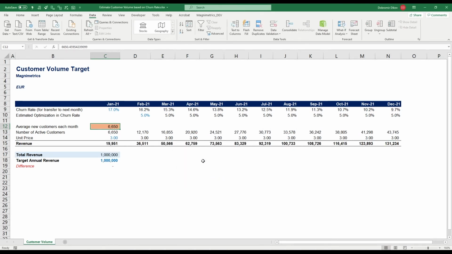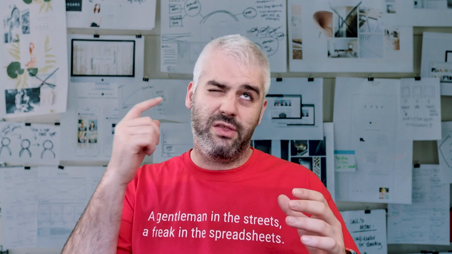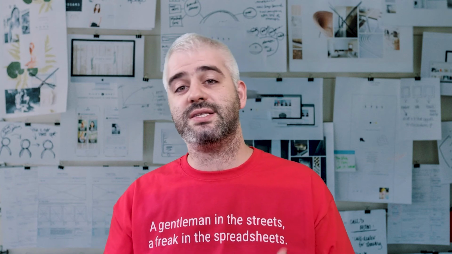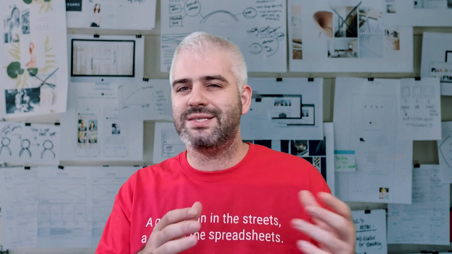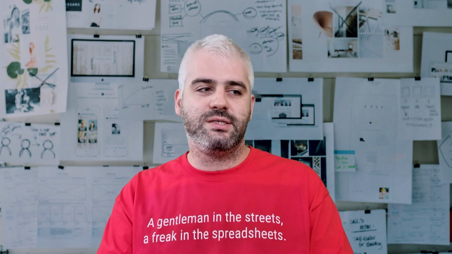Let's run that, and that's it. And as easy as that, we can see that we need about 6,650 new customers each month in order to reach the 1 million mark for the year. As long as you know this functionality in Excel, Goal Seek, start thinking about it while you're trying to figure out different models and different things in Excel. You're going to see that there's actually a ton of cases where you can apply it and really easy and fast get to the answer that you're looking for. So it's a really powerful tool, and my experience is that not a lot of people know about it.